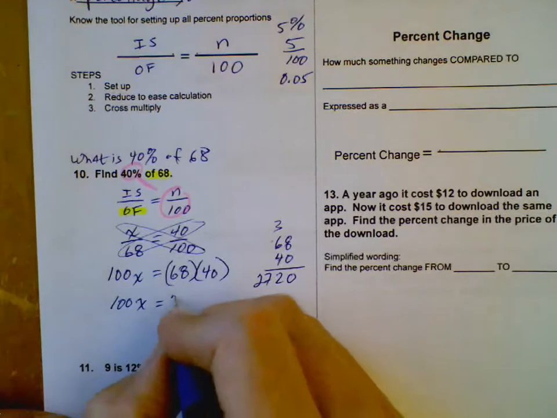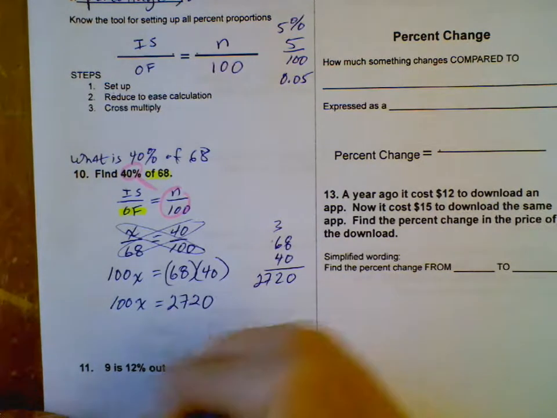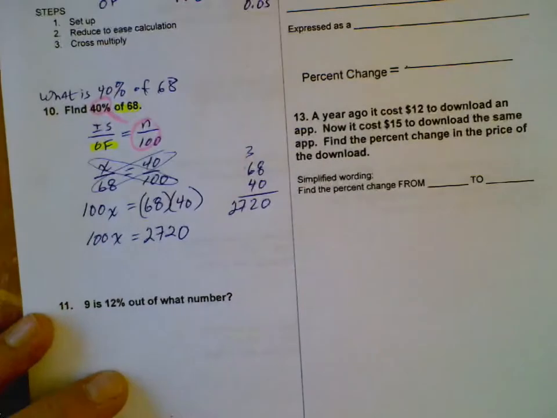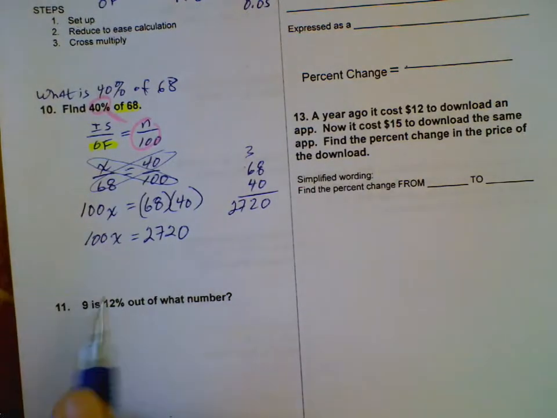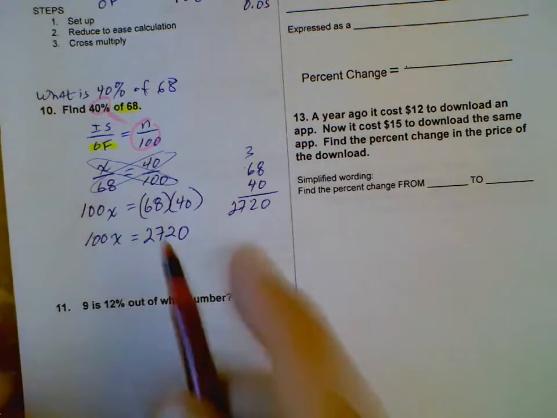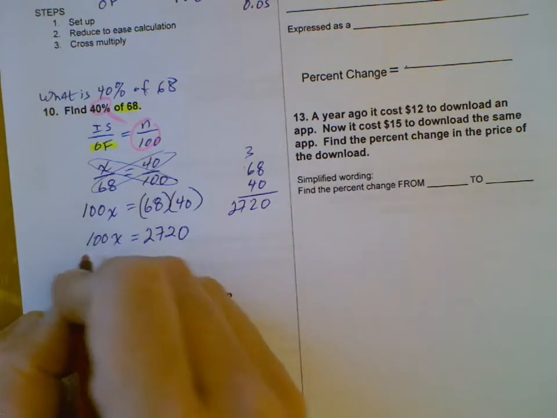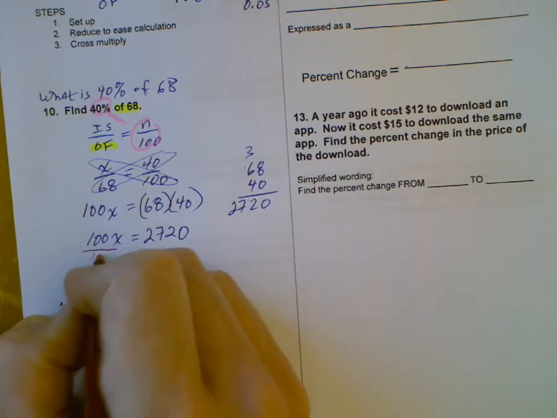So I have this equation that looks like this. It looks kind of messy, right? But actually not so. Because what do I have to do next? I have to divide. I want to get x by itself, right? So what I'm going to do is I need to divide both sides by 100.